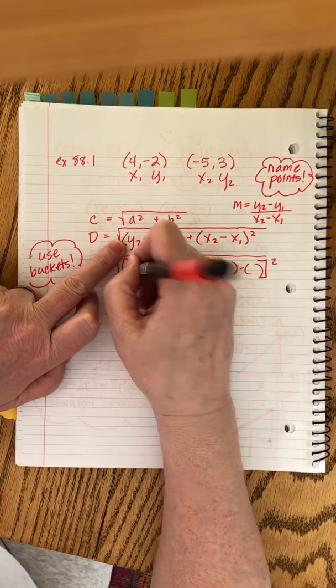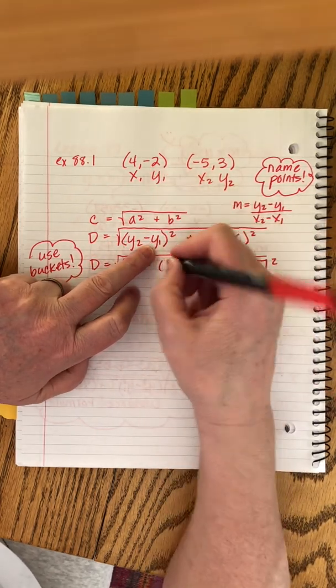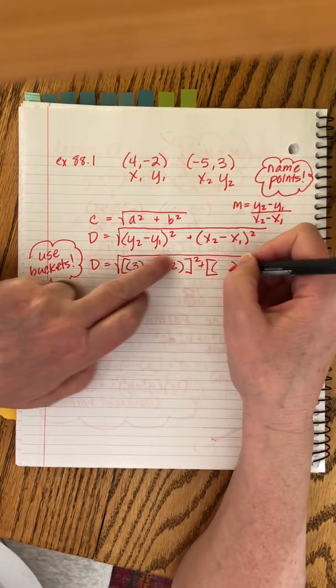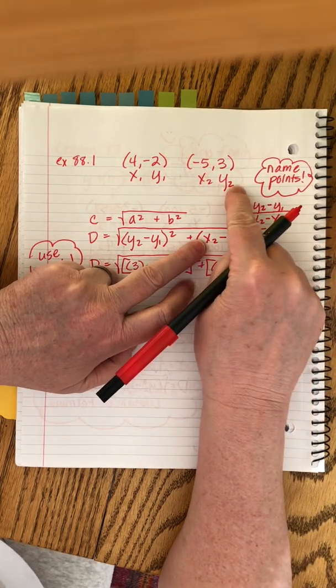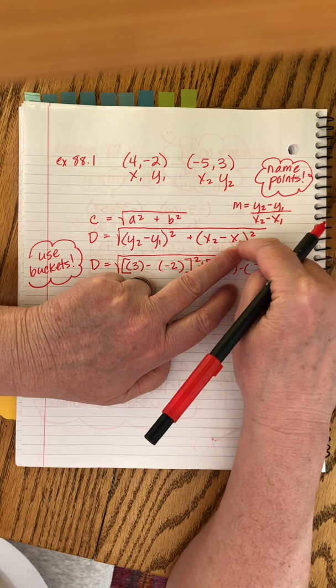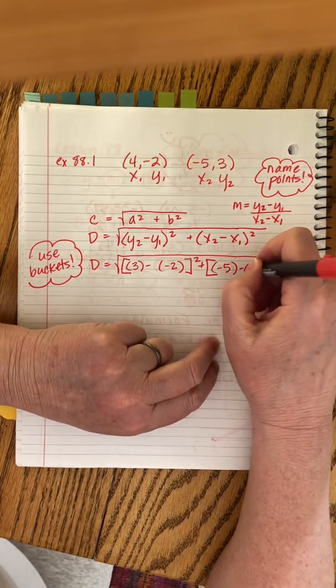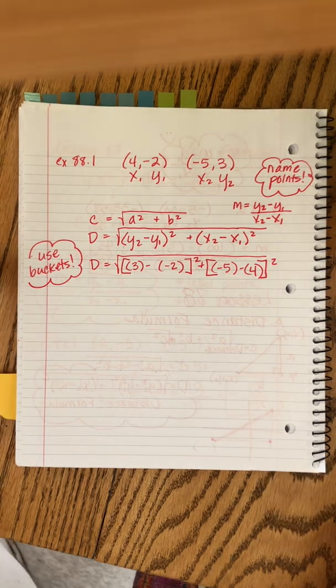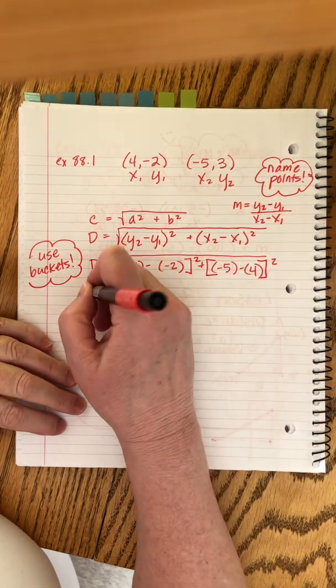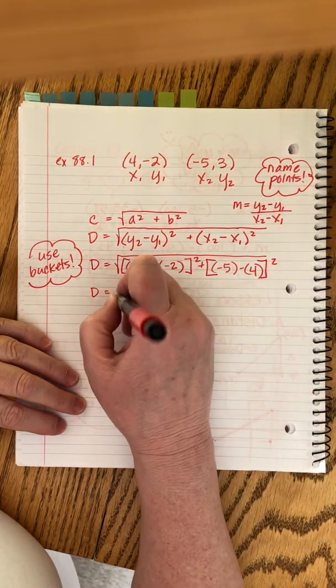All right, I'm going in order. Y2 is 3. Y1 is minus 2. X2 is minus 5. And, oh, here I am. X1 is 4. And I think I just demonstrated to you how easy it is to get confused, because this calculation has a lot of drama in it.